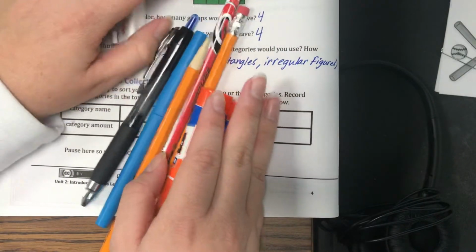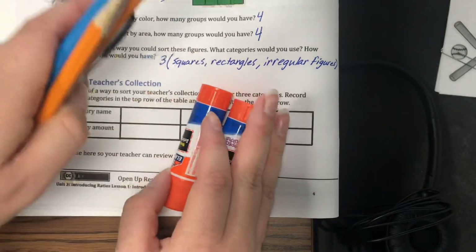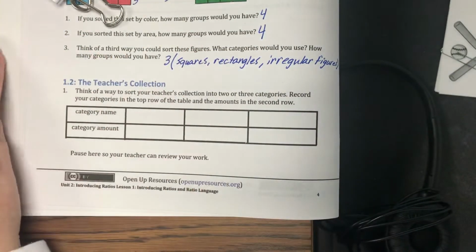We could sort it by objects. We could sort paper clips in one pile, writing utensils in another, and glue sticks in the last one. So let's do it that way.